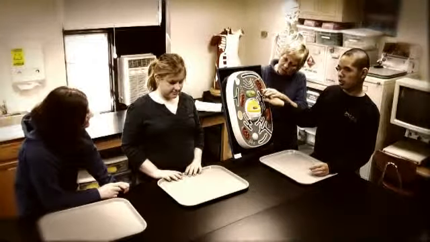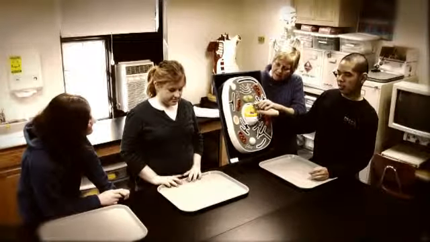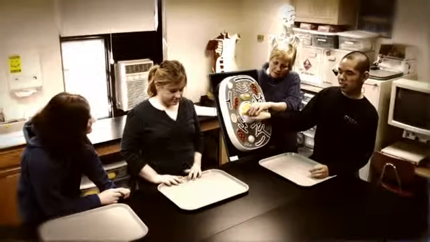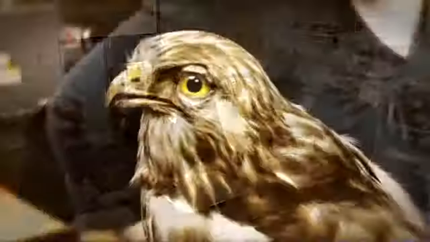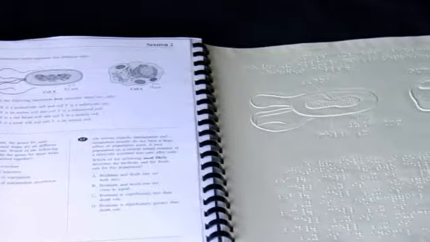Video of teacher and students with cell model. Also, taxidermied bird. They're not using three-dimensional models. They don't give you a bird and ask you to talk about its beak or its claws. Page of a standardized test with drawings of cells is shown and compared with the corresponding page containing raised line drawings and questions in Braille.